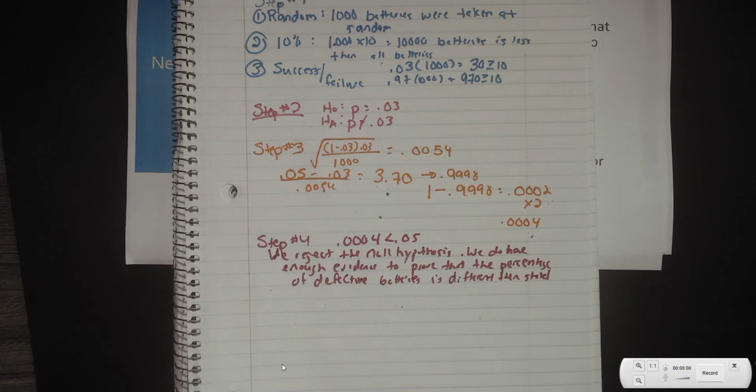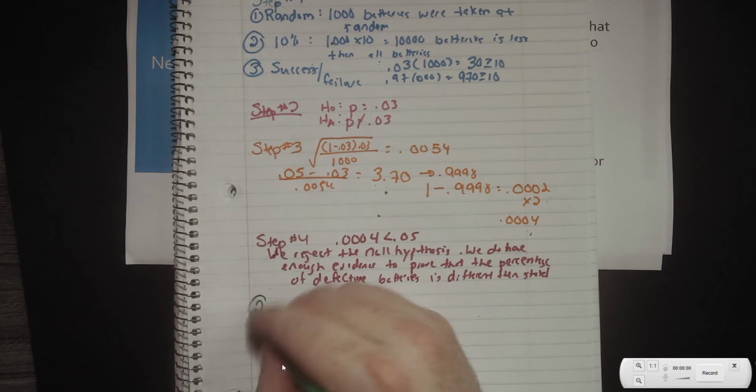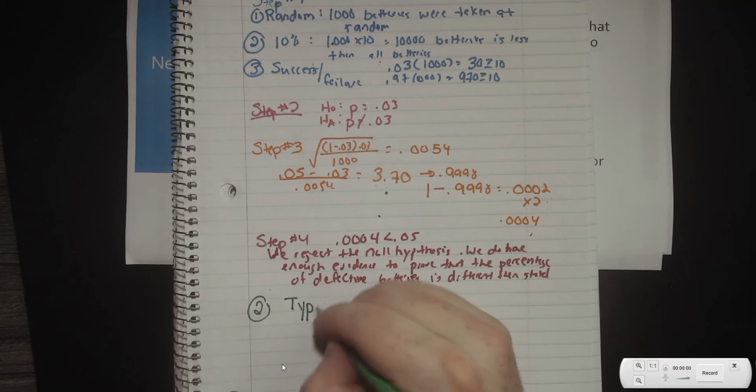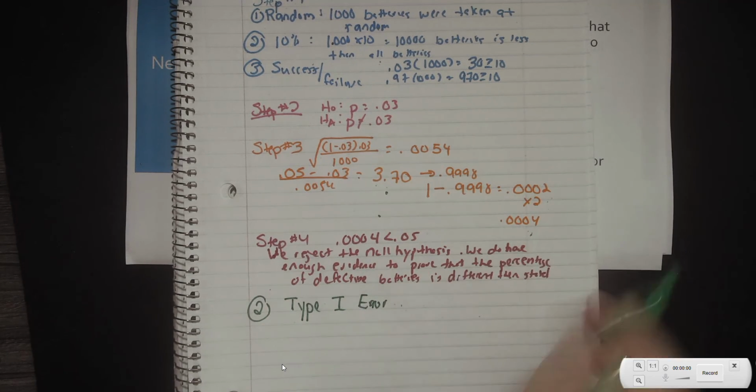Now, question number 2 asks what type of error we have. Well, it's all based on our conclusion. Since I rejected the null hypothesis, it has to be a type 1 error. Can't be a type 2. Type 1 error is based off of rejecting a null hypothesis. Type 2 is based off of failing to reject a null hypothesis. So it's type 1 error.